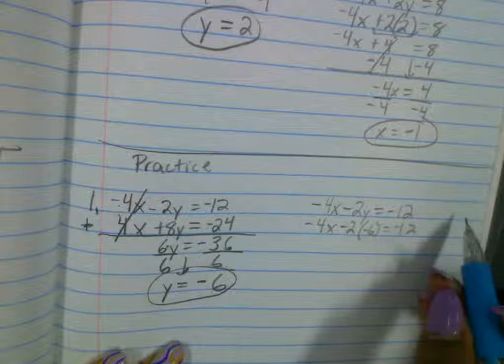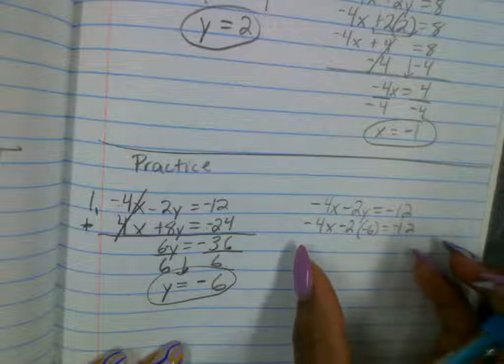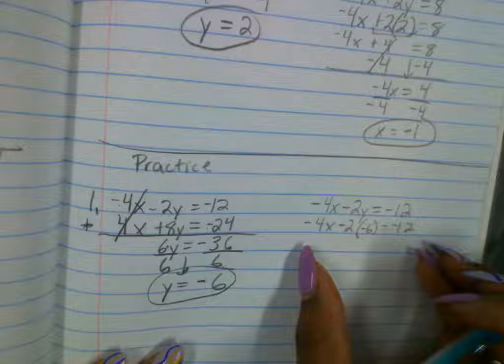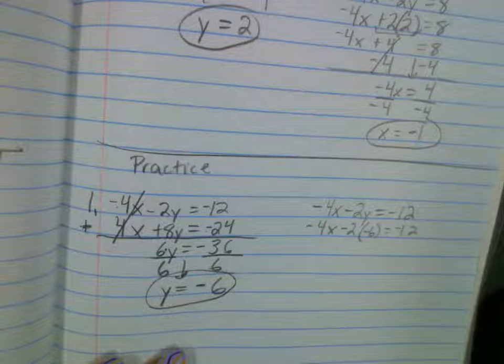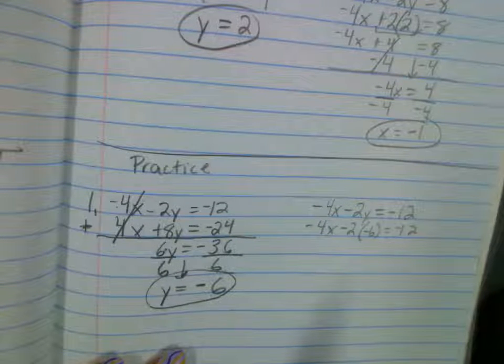So in order to solve for x, is there anybody lost before I continue? This is probably the first one. You got it? Okay. Yes, baby. 13.